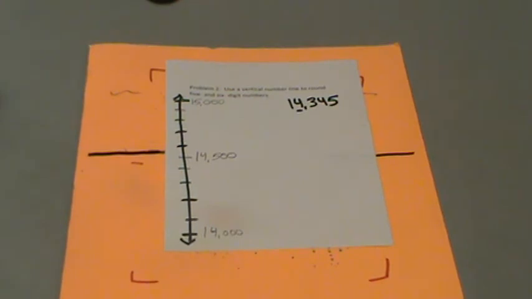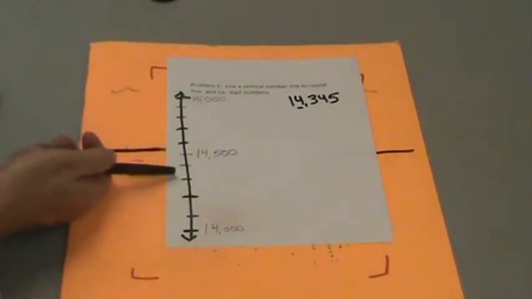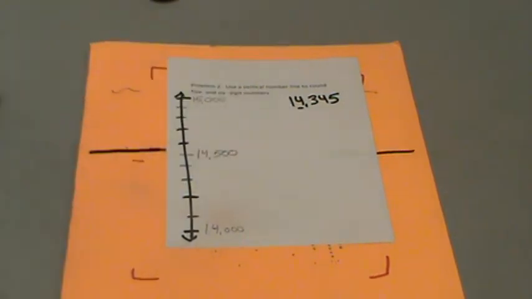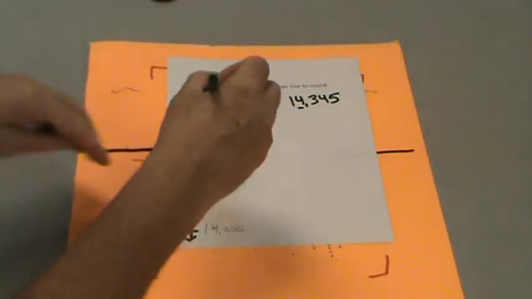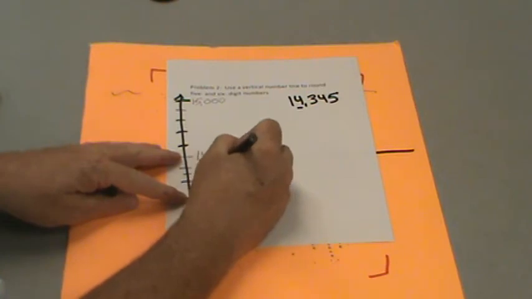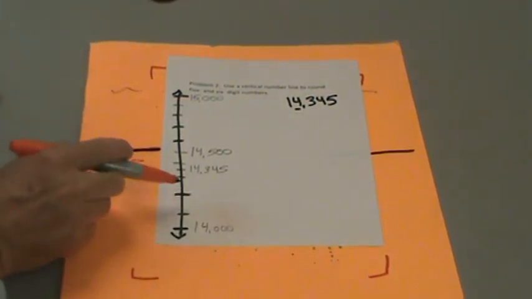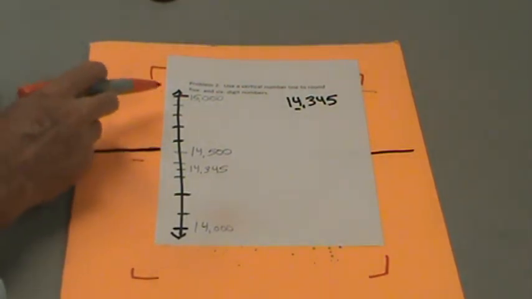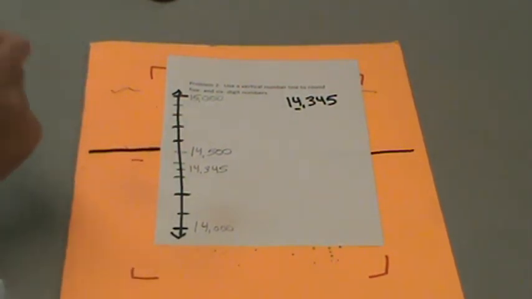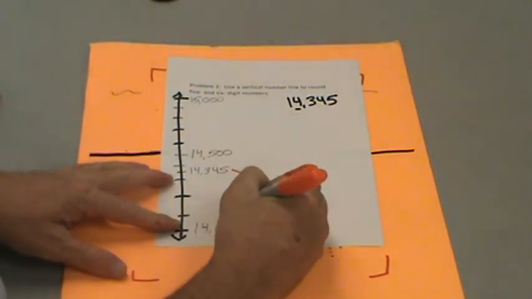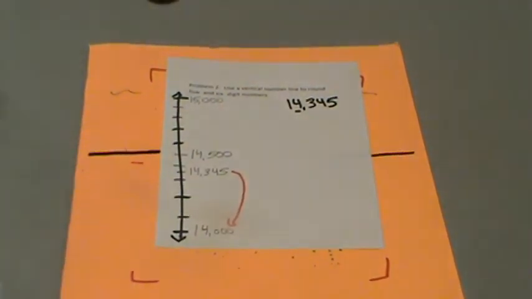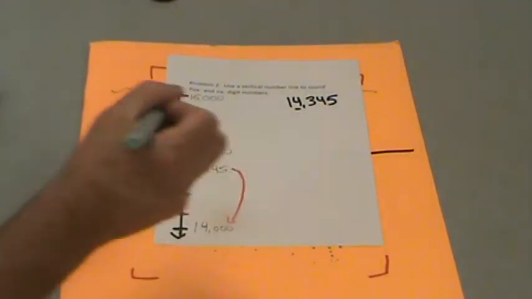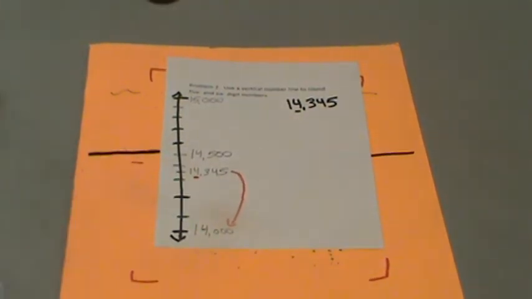So it looks like I have 14,100, 14,200, 14,300, and my number is 14,345, so it's going to be right around here. Now, where is this closer to? Is it closer to the 15,000 or the 14,000? Well, we can see it's only 1, 2, 3, and a little bit of that. And to get to 15,000, it's 1, 2, 3, 4, 5, 6, over 600. So we would round down, they call that, to 14,000. Because remember, we're just rounding to the nearest 1,000. 14,345 is closer to 14,000 than it is to 15,000, okay?